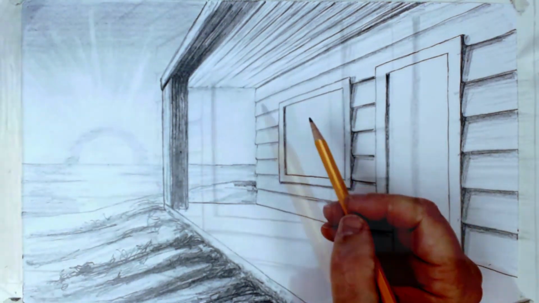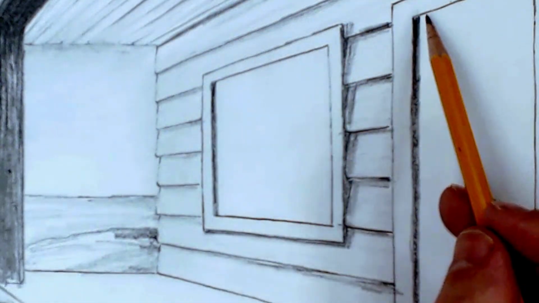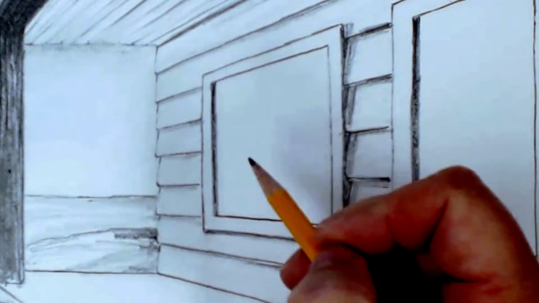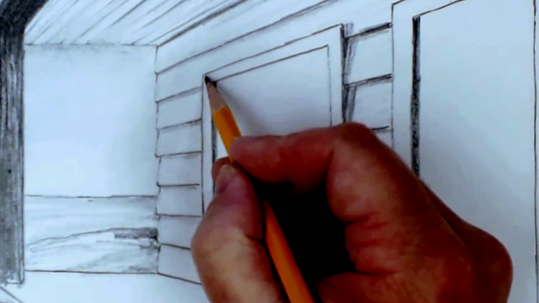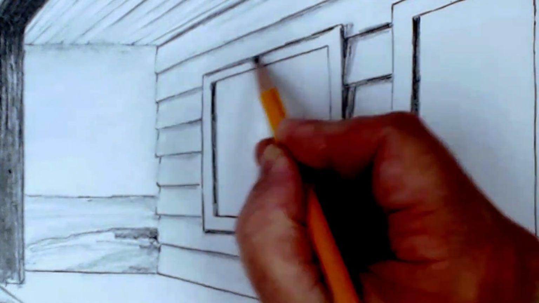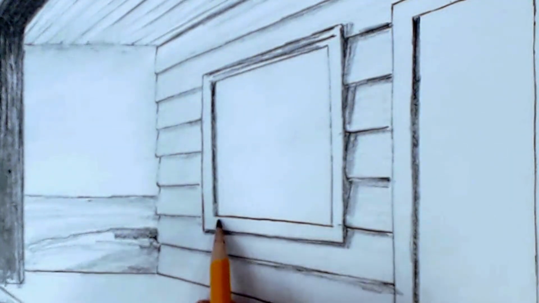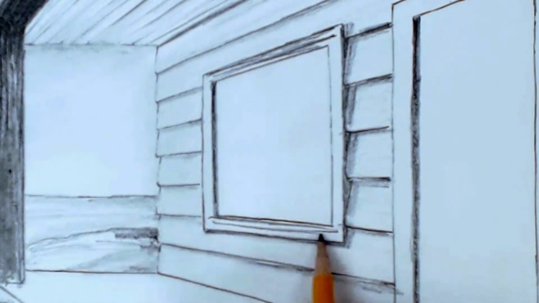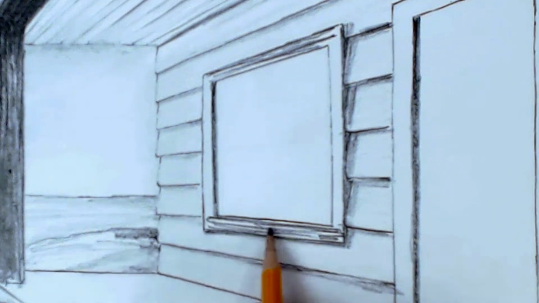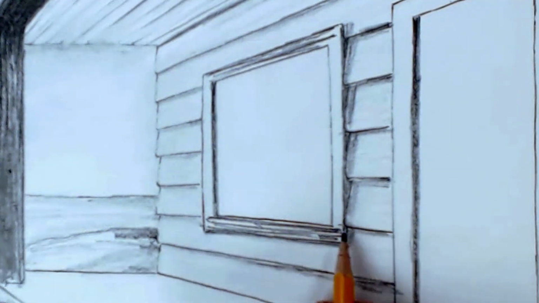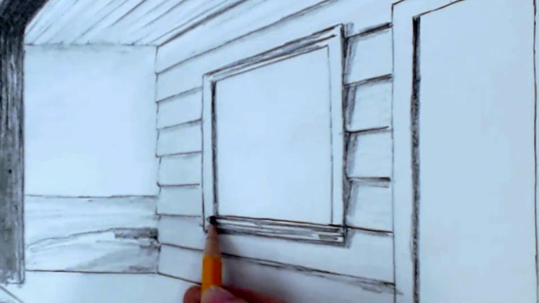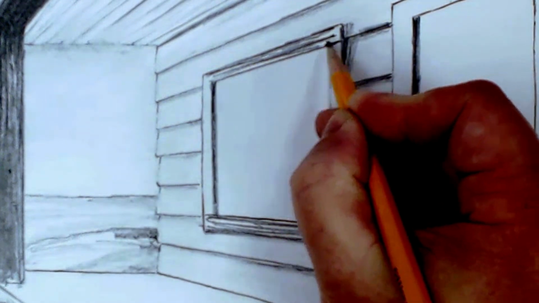Okay, and so then, let's see. So for the frames, I'll make those a little bit darker because they'll have a little bit more contrast that way. So we'll just give it a little bit of texture. Remember, the wood would be going this direction here. And I know those carpenters, they'd probably have it cut off here, here, and here.